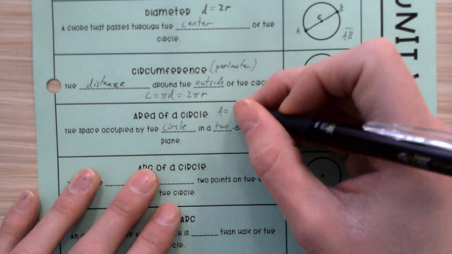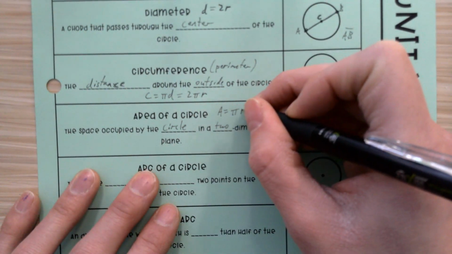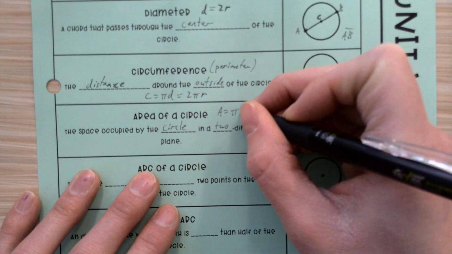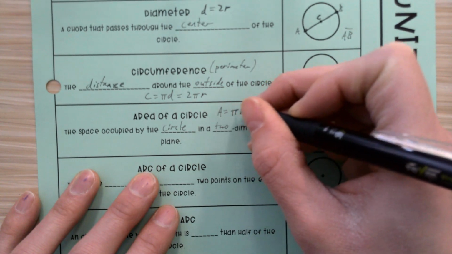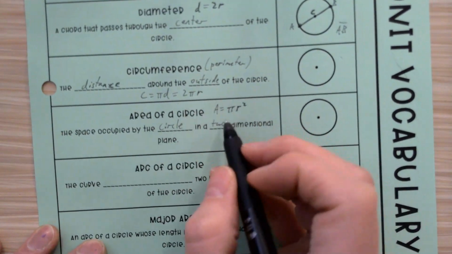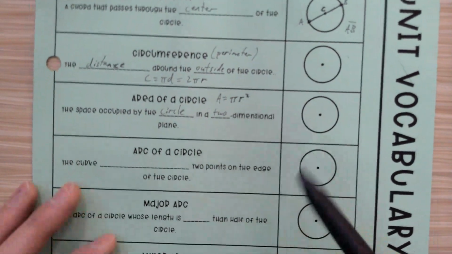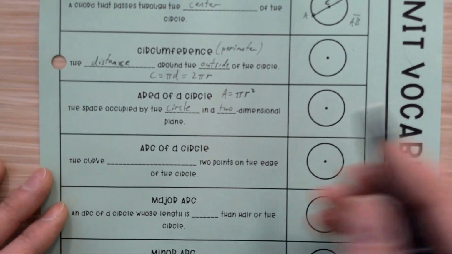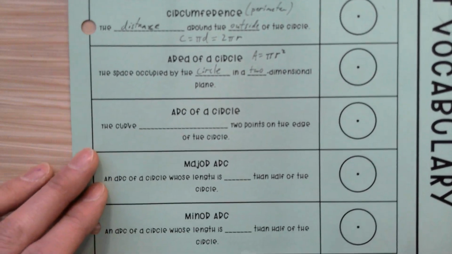For area, area is pi times the radius squared. Pi times the square of the radius. And we'll talk about the derivation of these formulas later on. For now, we're just going to get them out there so we can refer to them if we need them.